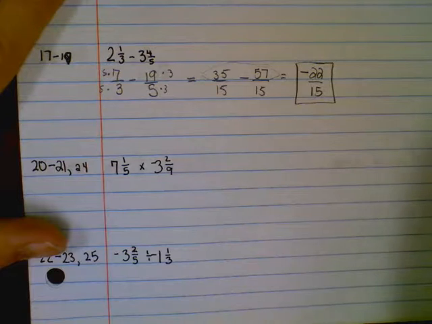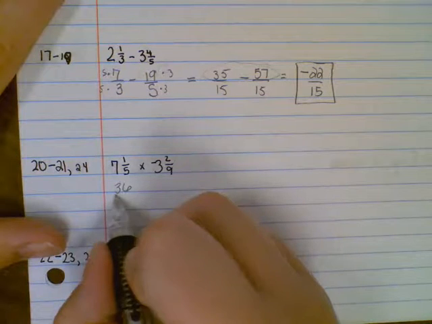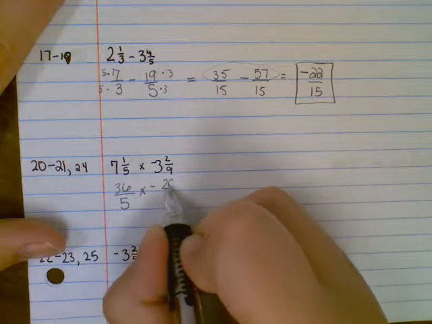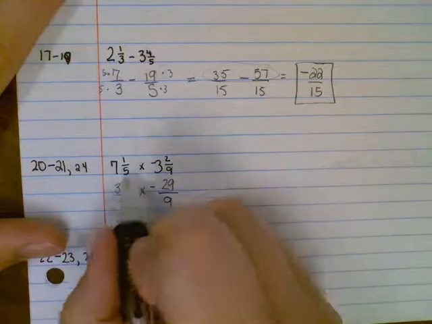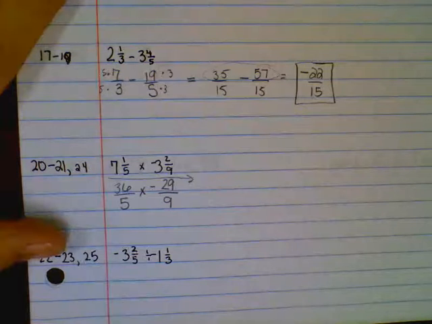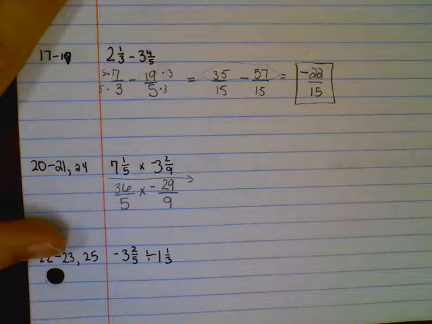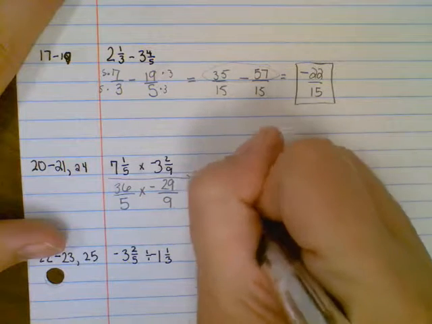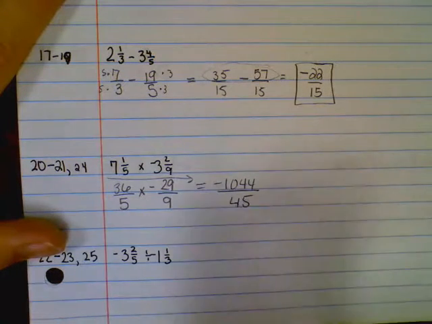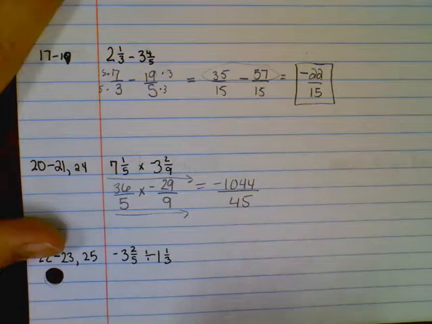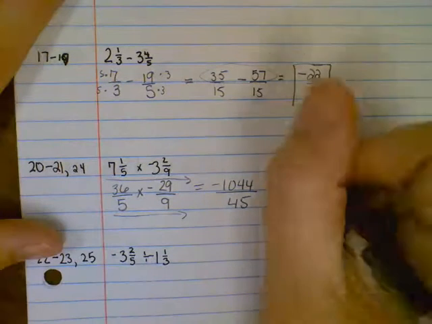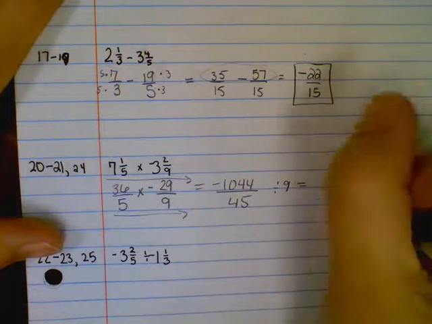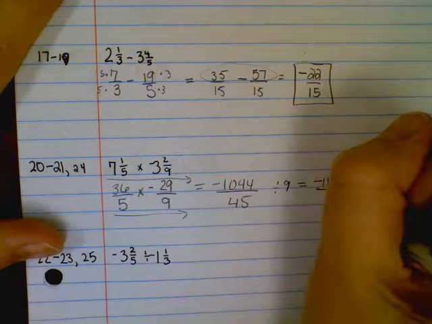So for the next set, same idea, we're going to change them. So we'd have 36 over 5 times negative 29 over 9. And then just multiply straight across. So 36 times 29 is negative 1,444 over 45. So with multiplication, we just multiply the top and the bottom straight across. And then check to reduce. And we can divide this by 9. So we got negative 116 over 5.